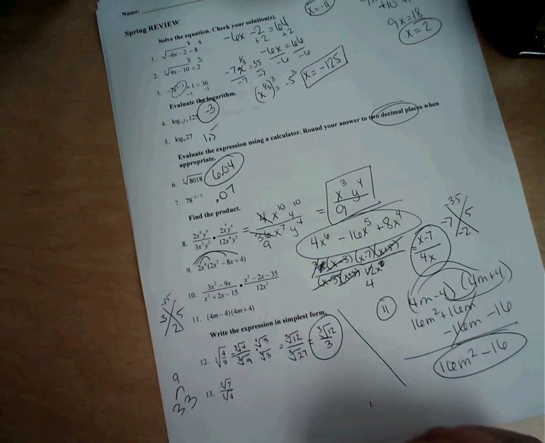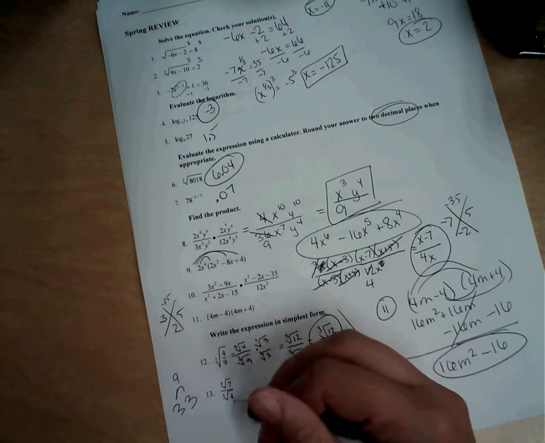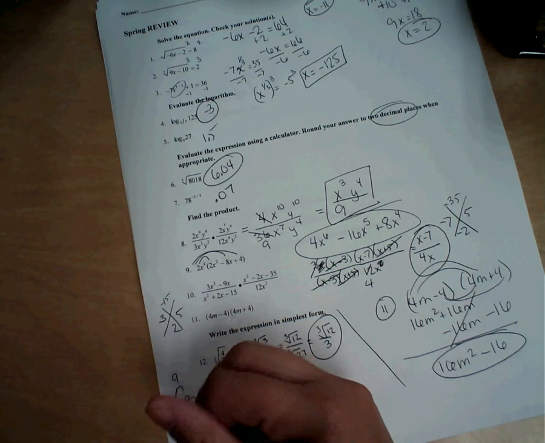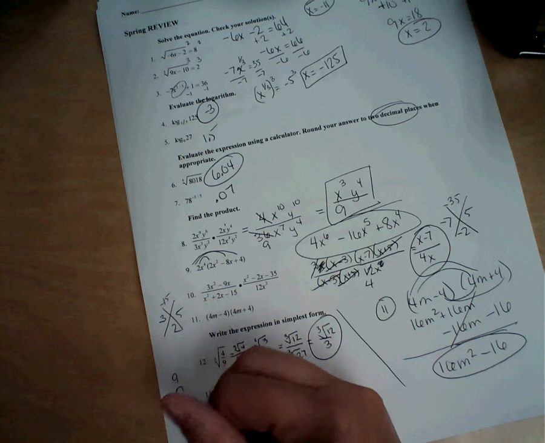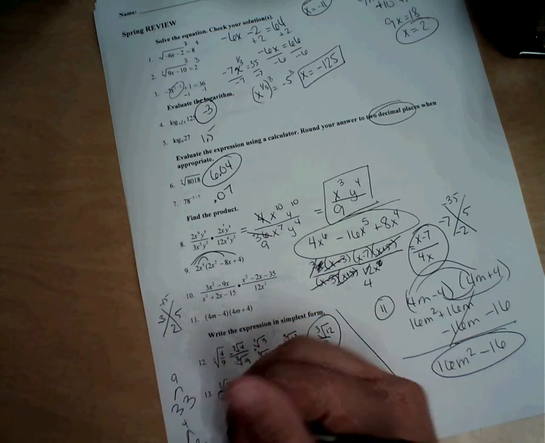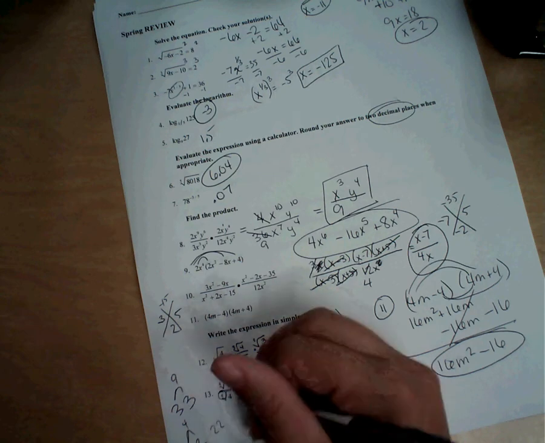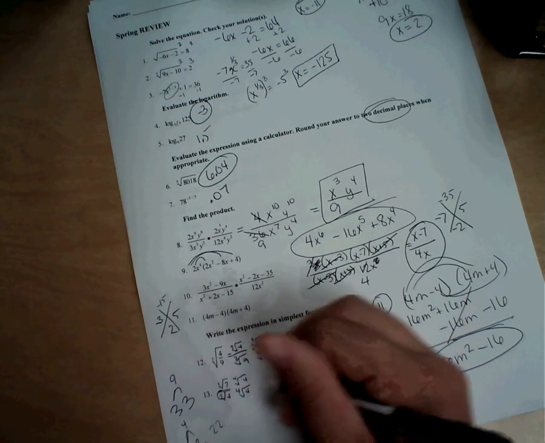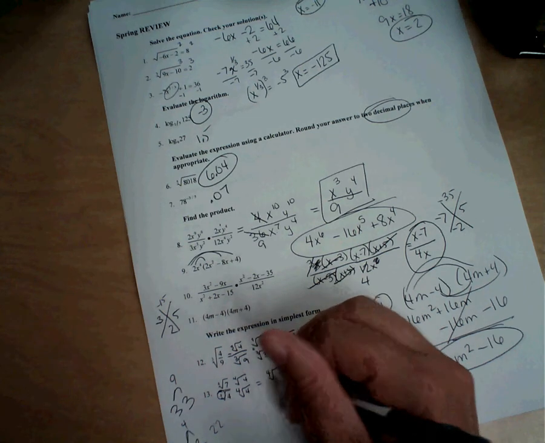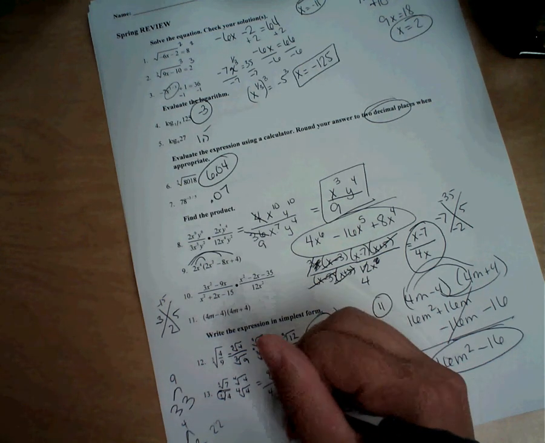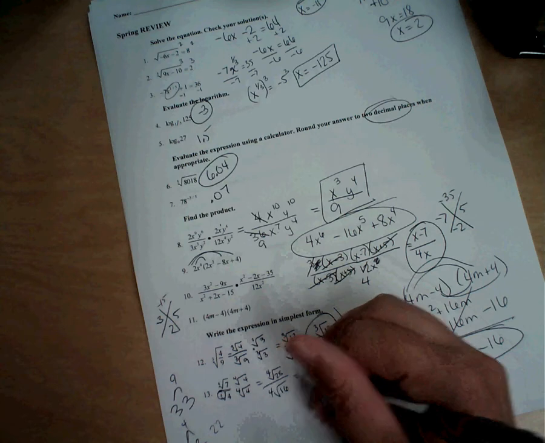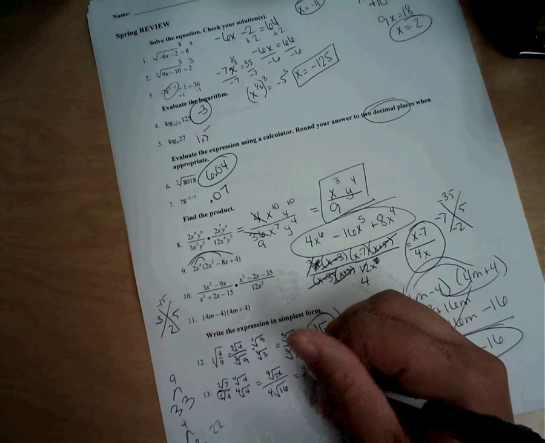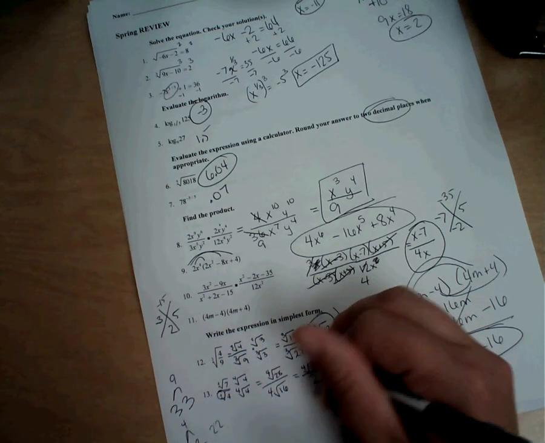Number 13, this one is already broken apart. I've got a 4 right here. I know that 4 is 2 and 2. This is a 4th root, so I need 2 more 2's. So I'm going to multiply both top and bottom by 4th root of 4. It gives me the 4th root of 28 over the 4th root of 16. I know the 4th root of 16 is 2. 4th root of 28 is my numerator.